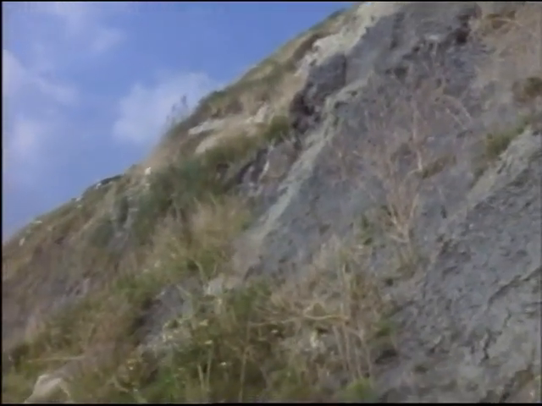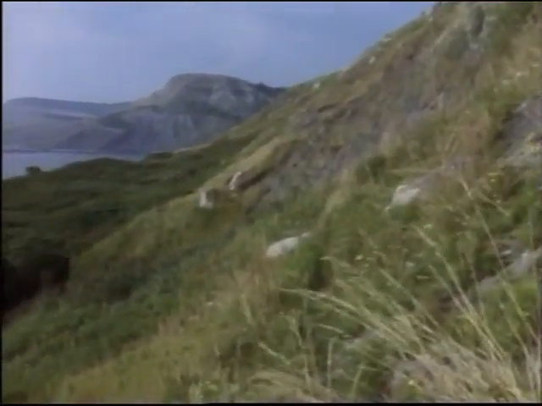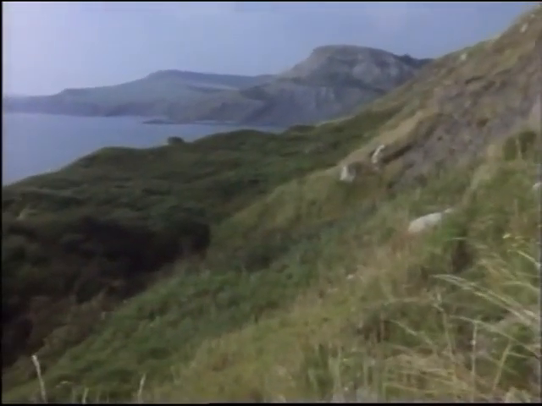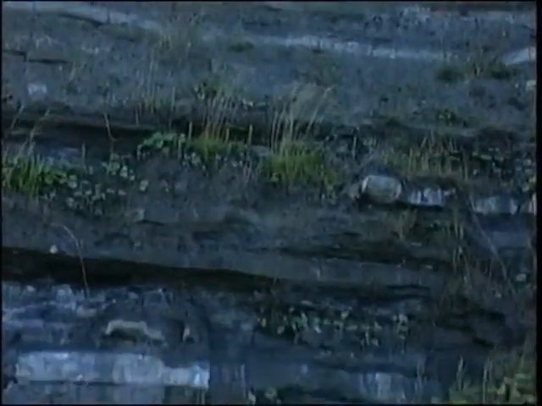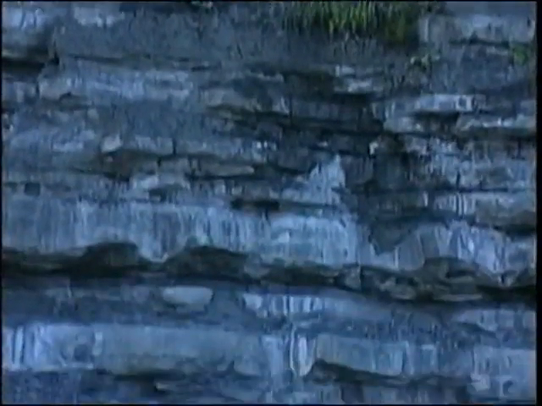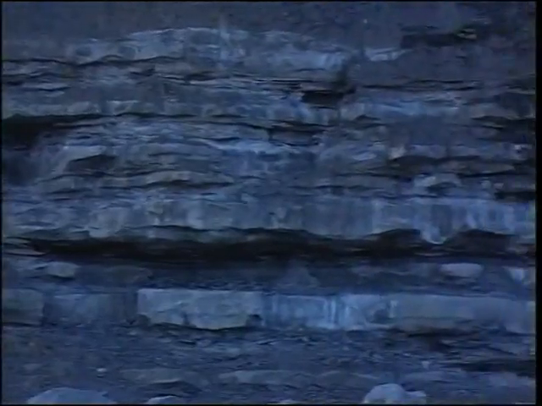Landslips occur when the clays become waterlogged, particularly after prolonged periods of rainfall, and when the sea erodes the relatively soft clays and shales at the foot of the cliffs. This is the Kimmeridge clay, and it's much better exposed a few miles to the west of St Albans Head, where it forms the cliffs and shore at Kimmeridge Bay.